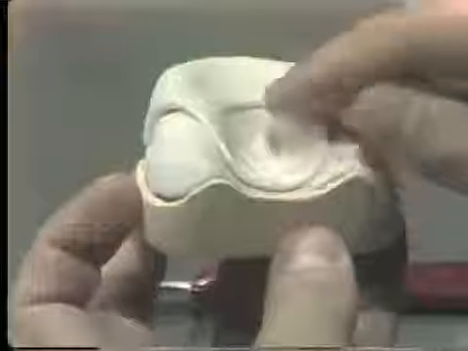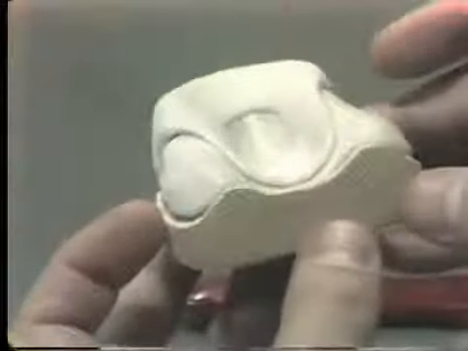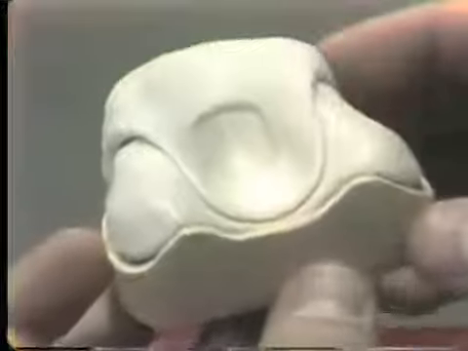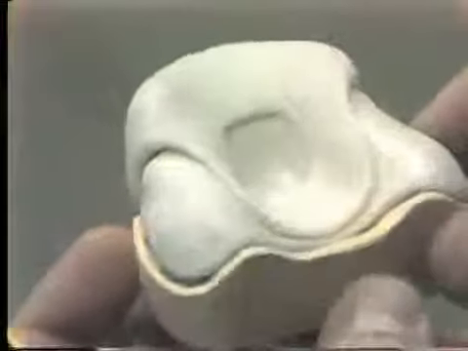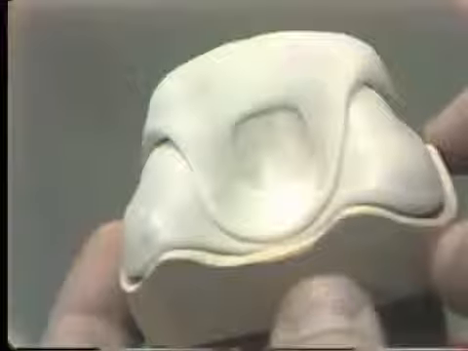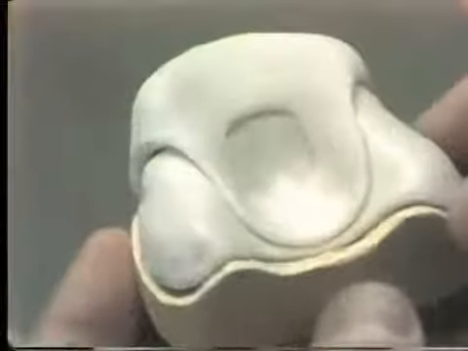I have cut a hole in the center part of this second tray so that when this tray is seated in the mouth, you can see that the tray is seated properly. If you don't cut that hole out or have some other means of determining that the first tray is indeed seating properly in relationship to the second tray.